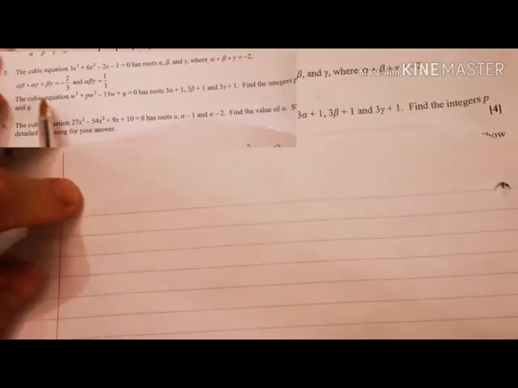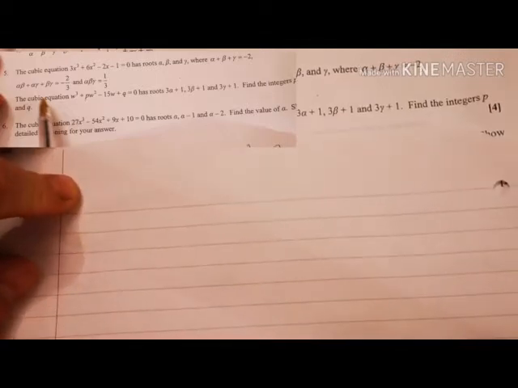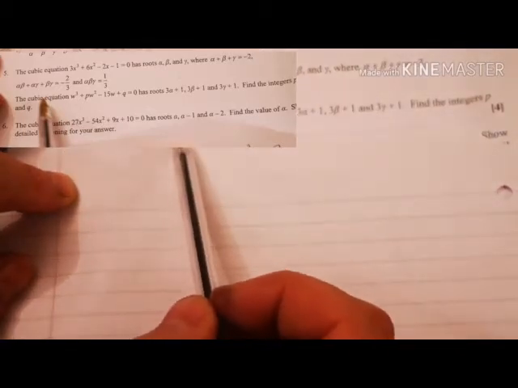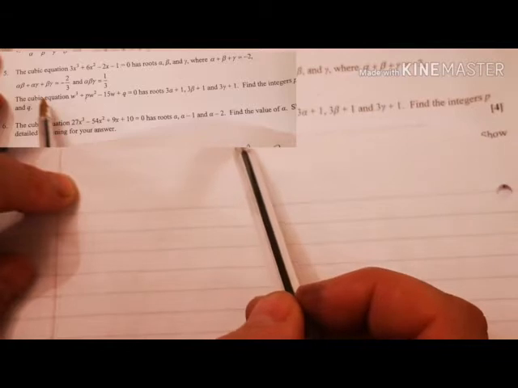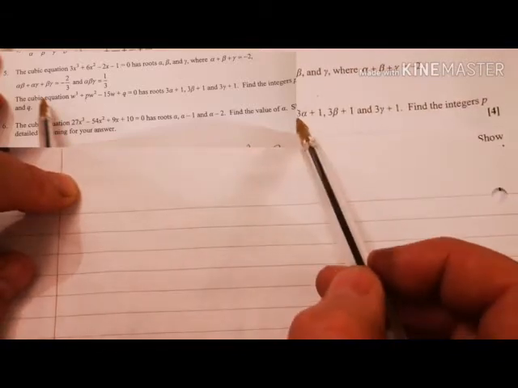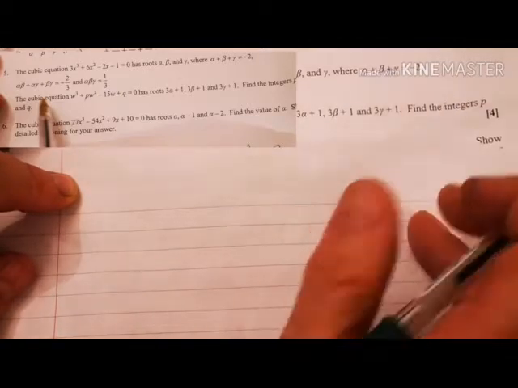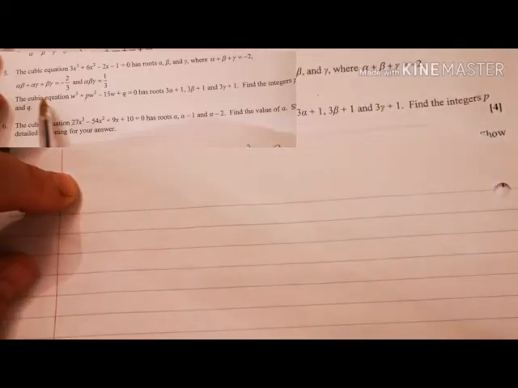Right, bit of a nasty question. The cubic equation 3x cubed plus 6x squared minus 2x minus 1 equals 0 has the roots alpha, beta, gamma, where alpha plus beta plus gamma equals minus 2, and alpha beta plus alpha gamma plus beta gamma equals minus 2/3, and alpha times beta times gamma is a third. We're normally told to work this out, but here it's already done for us. The cubic equation w cubed plus pw squared minus 15w minus q equals 0 has roots 3 alpha plus 1, 3 beta plus 1, and 3 gamma plus 1. Find the integers p and q.